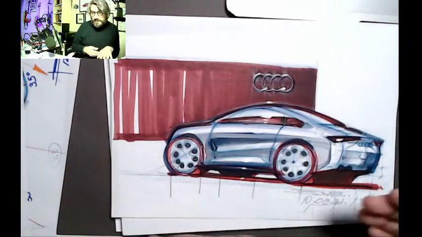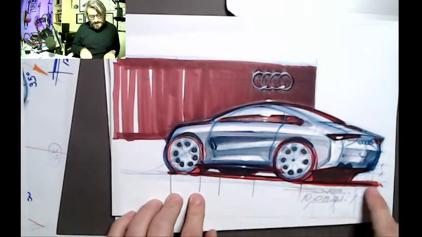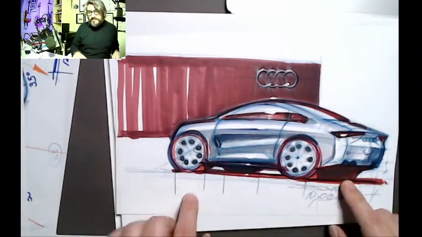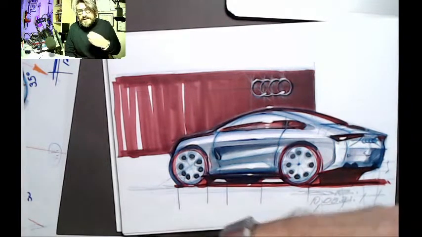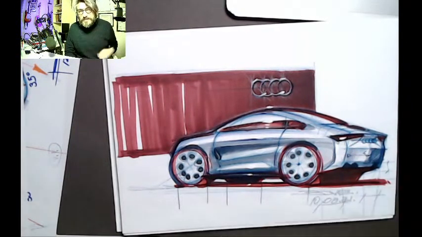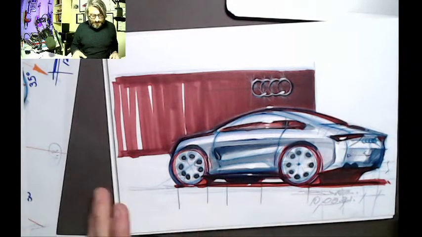We can see it through the glass. And also this cast shadow is something that very often designers do, to make a scenario much more dramatic and much more dynamic. Okay, so that's the cool thing.